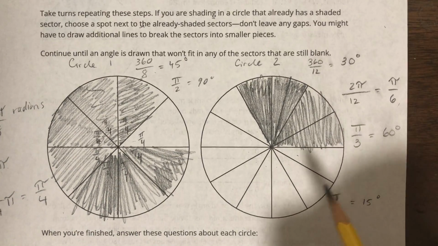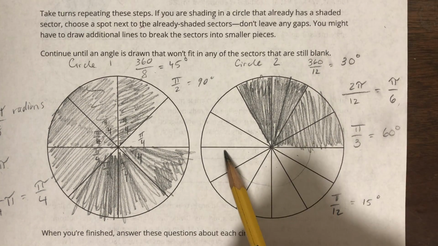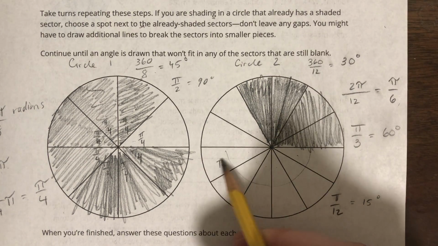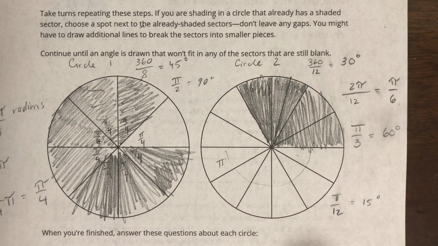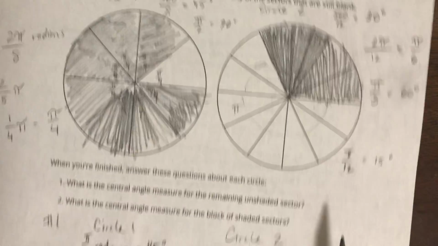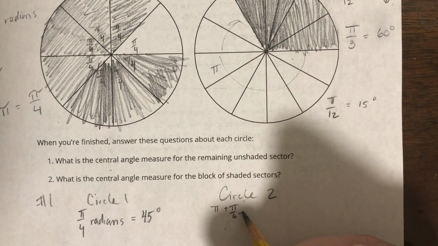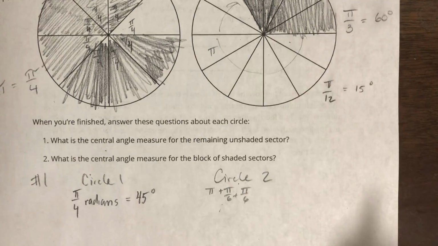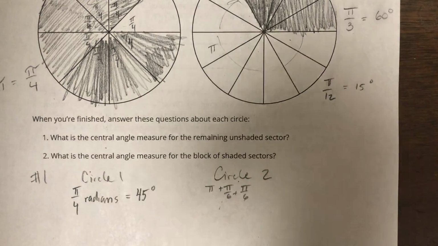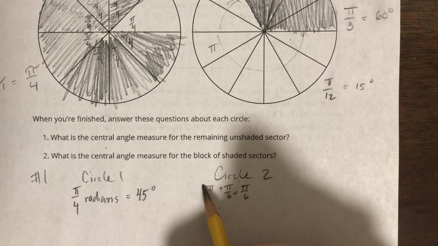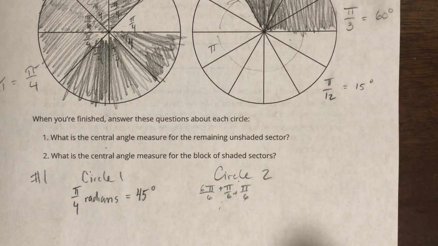for unshaded. Well, we know we've got a semicircle here, so that makes up pi total radians. Then we've also got two additional ones. So that's pi over 6 and pi over 6. So pi plus pi over 6 plus pi over 6. Right, this would be easiest if we had like denominators. So I'm going to switch this one to 6 pi over 6.